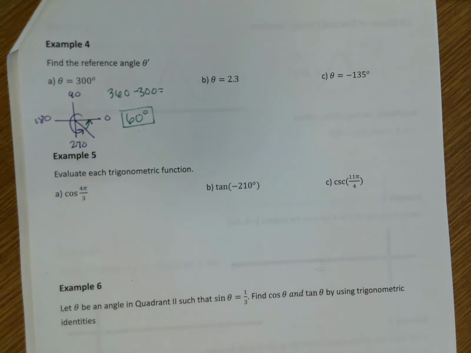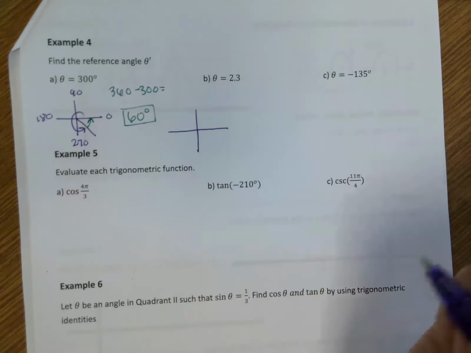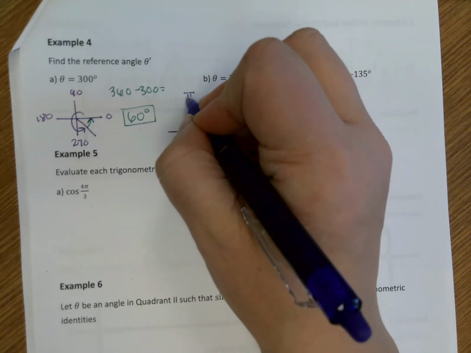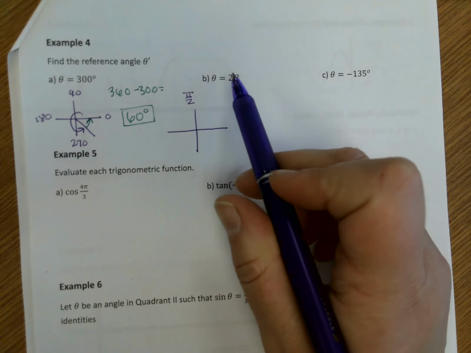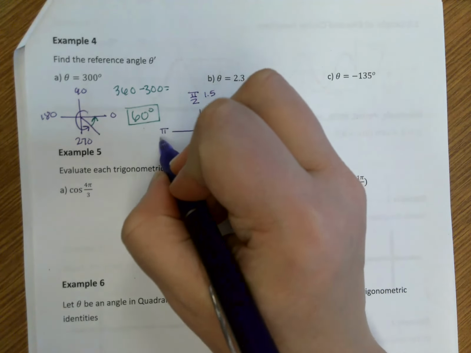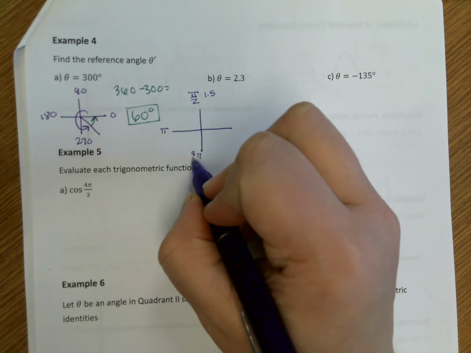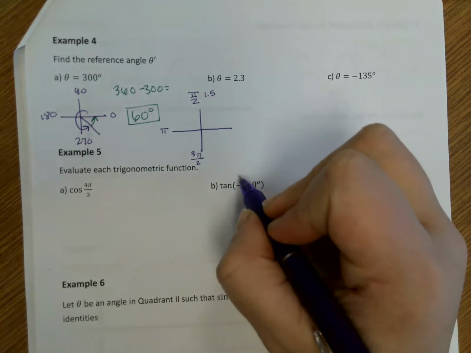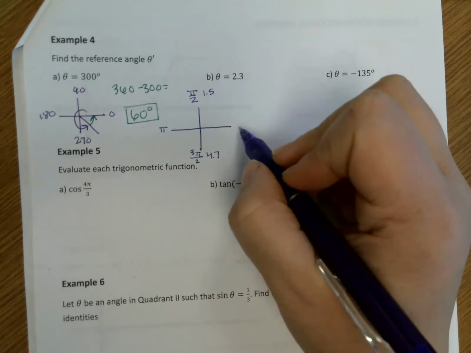When I'm looking at 2.3 radians, again, I can set this up now with my radian measure. This is pi over 2, but because this is not in pi degrees or radians, I can write that as a decimal. So this is roughly about 1.5. This is at pi. Remember, that would be at 3.14. This is at 3 pi over 2. And if I put that into my calculator, this would be 4.7. And this would be 2 pi, which would be roughly around 6.